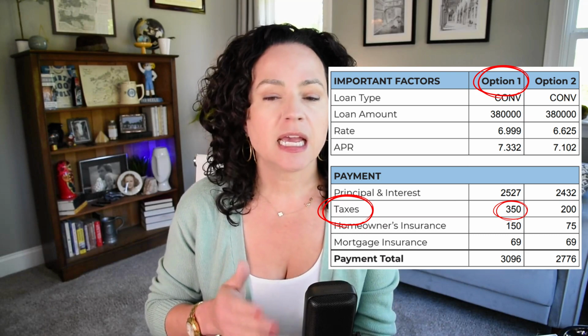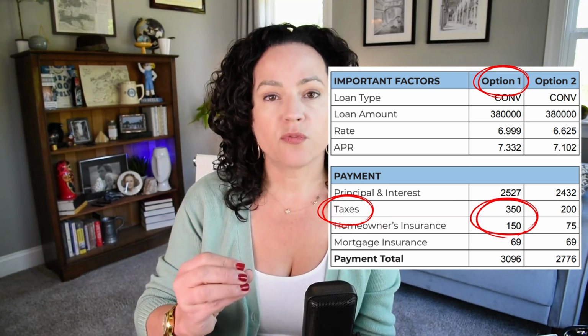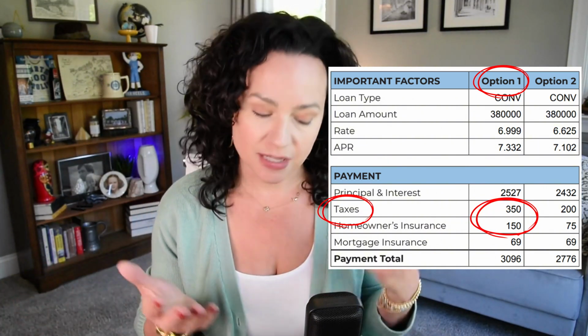So in option 1, let's say that the taxes are showing as $350 and insurance of around $150. That is an accurate quote for this property. However, some loan officers, because the taxes are what they are and the insurance is what it is, regardless of the lender that you choose, quote whatever. Maybe sometimes it's to kind of manipulate the numbers a little bit. Sometimes it's more because they don't know and they don't care.